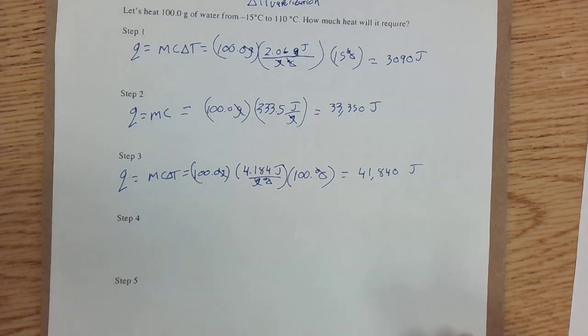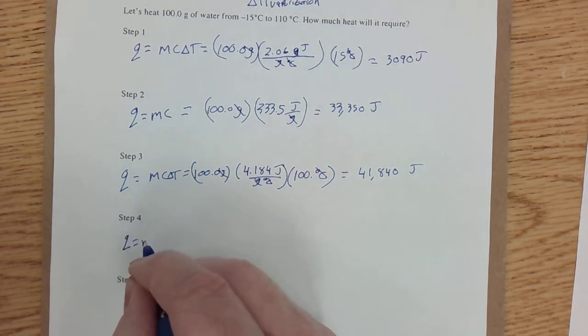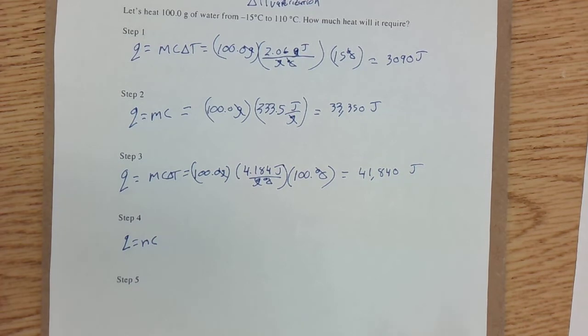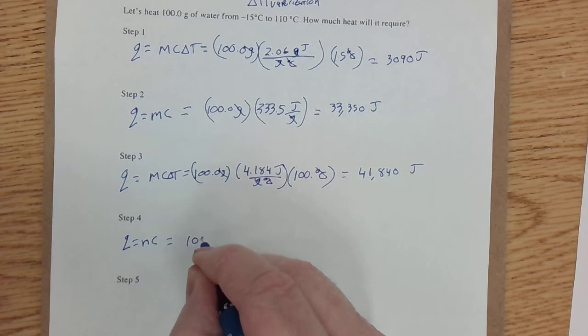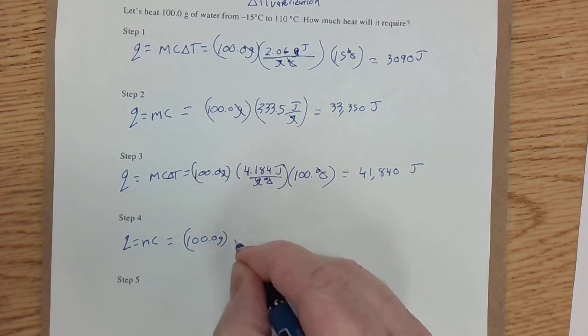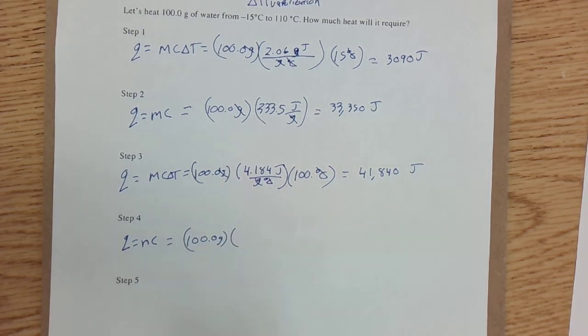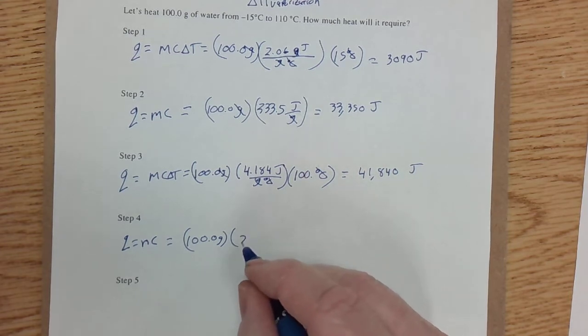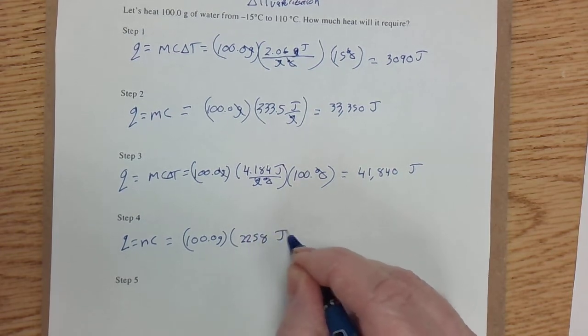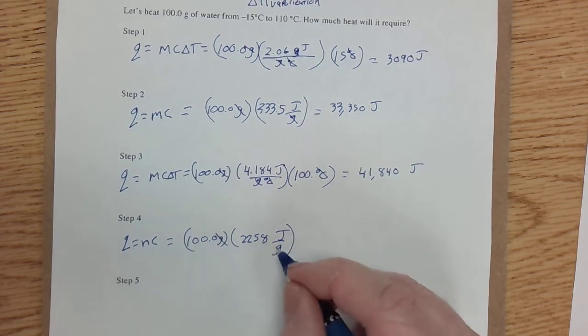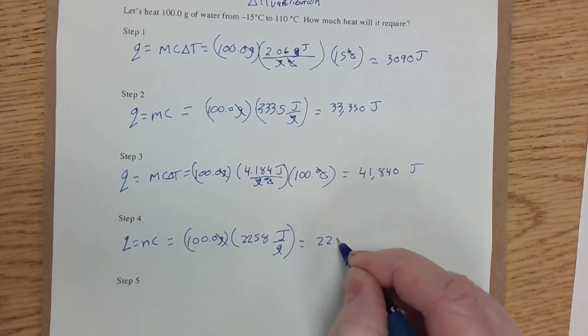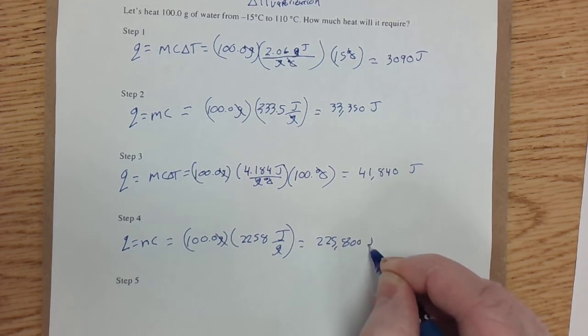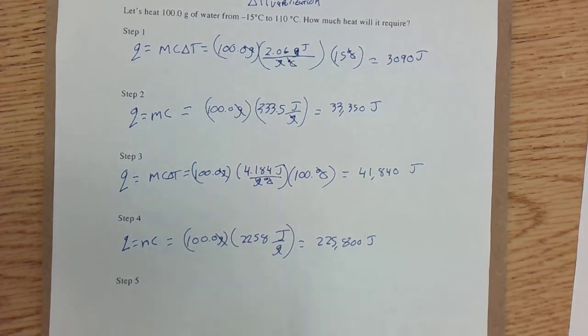Okay. Now to boil it, we're back to Q equals mc without the delta T, because, hey, there's no temperature change. So 100 grams times, and I look up the enthalpy of vaporization, or the heat of vaporization, for this, and it turns out to be 2258 joules per gram. Grams cancels, and this equals 225,800 joules. That's a lot of energy. It takes a lot of energy to boil water.